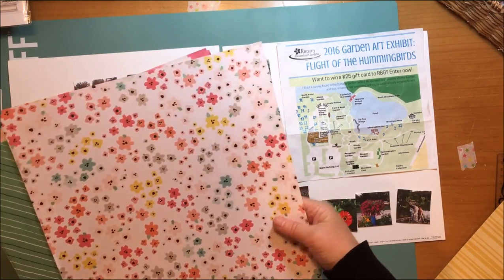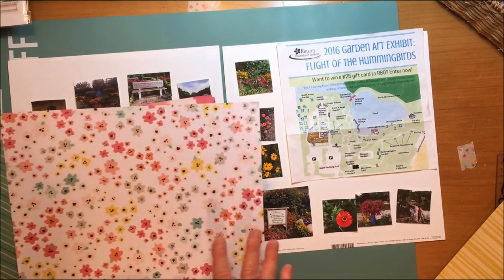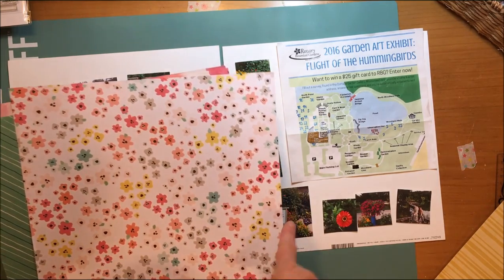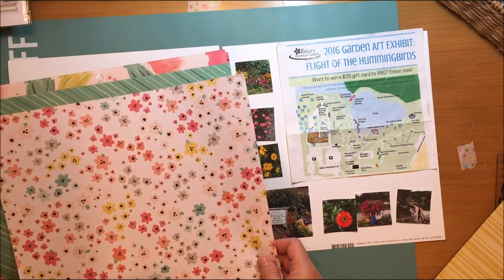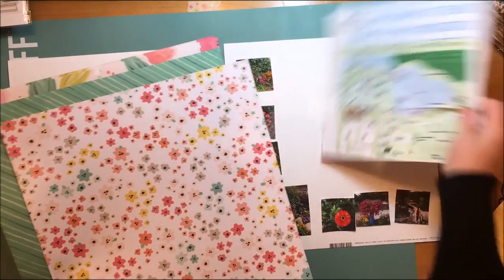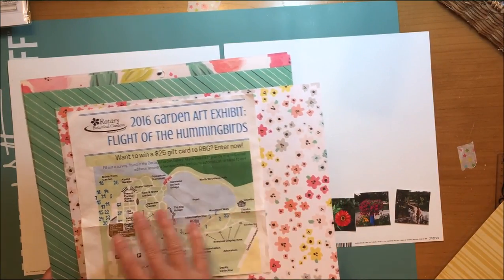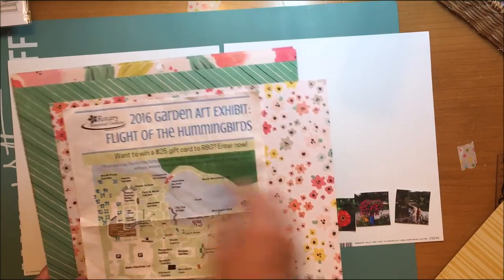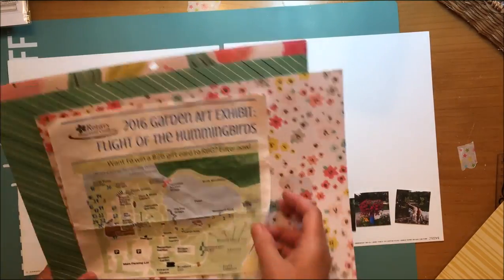So I thought about this paper. I'm not sure that's right though, because it's a lot of little papers, and I think it might be too much, although, you know, that's okay. And I don't particularly love how the white stands off on this white as well. That's the other thing that I thought about.